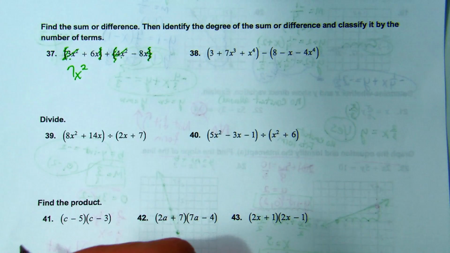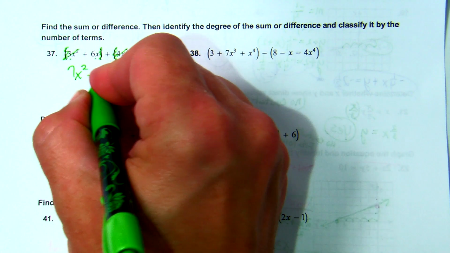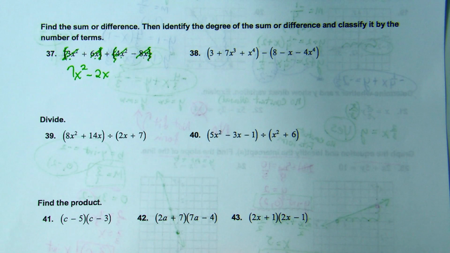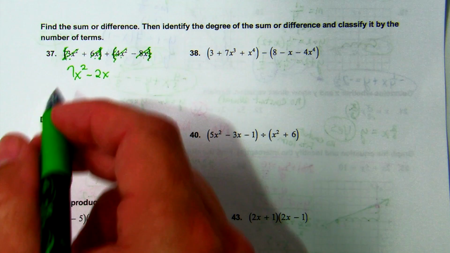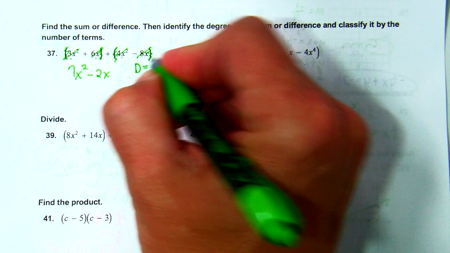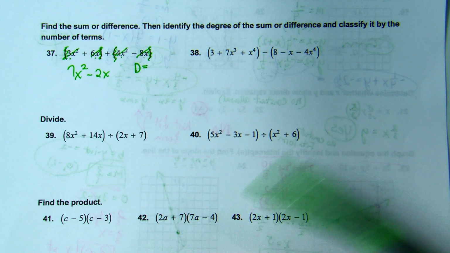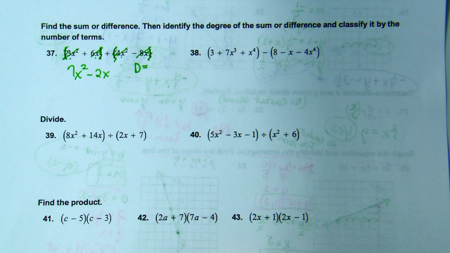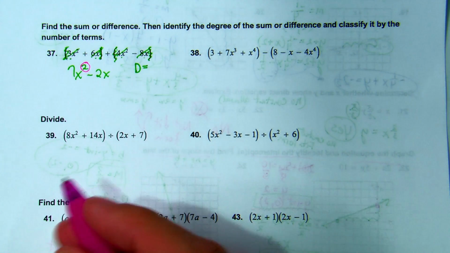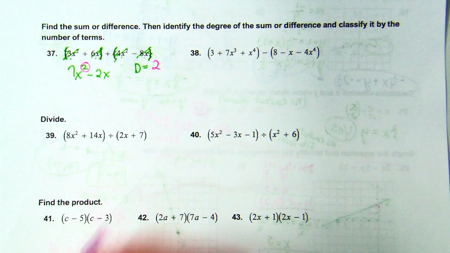Those are done. We have a 6x and a -8x. We put those together, we get a -2x. And those are gone, and all of our terms have been combined. And now this is the sum of those two. What is the degree of this polynomial here? What's the degree? What we look for is the highest degree of the x, or of the variable here. In this case, is the x. And so this is a degree of 2.